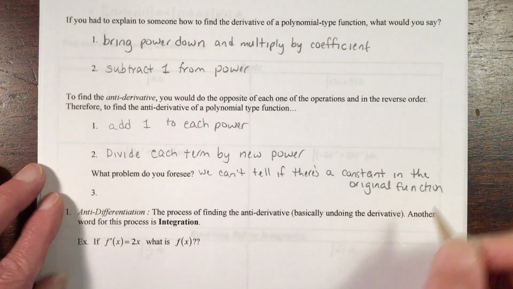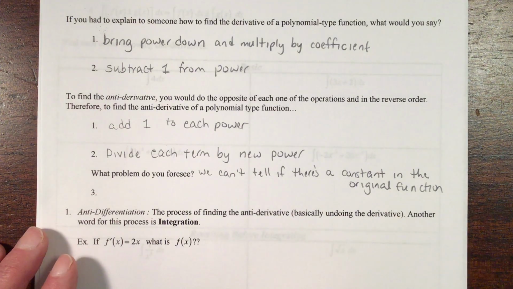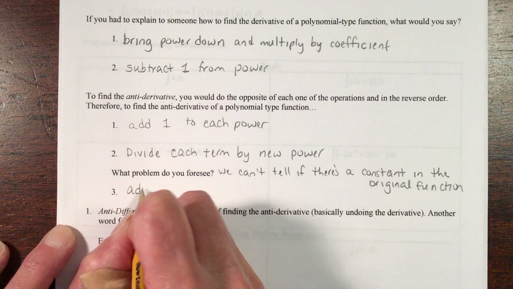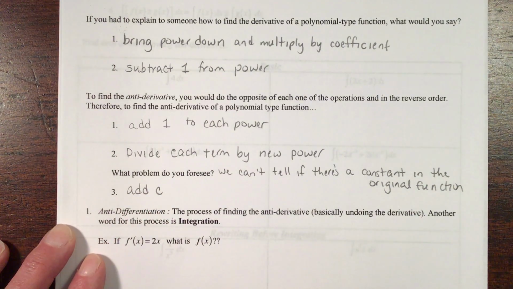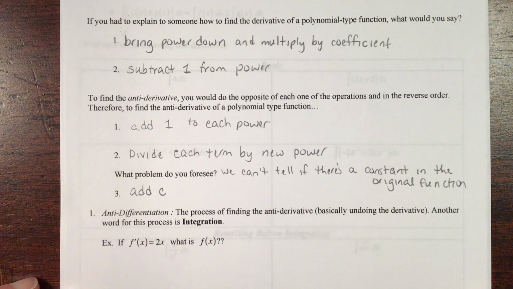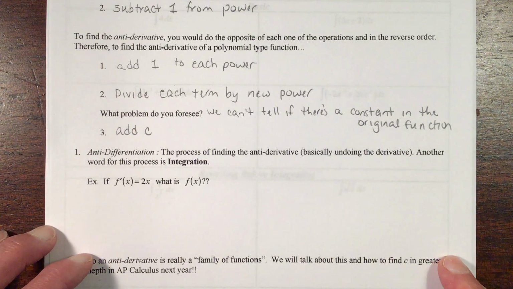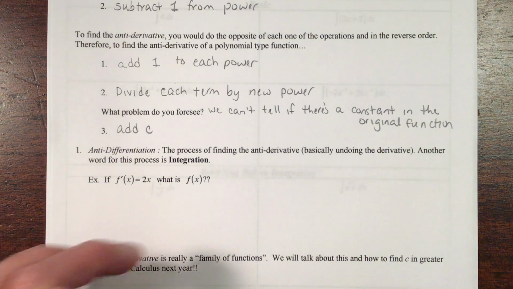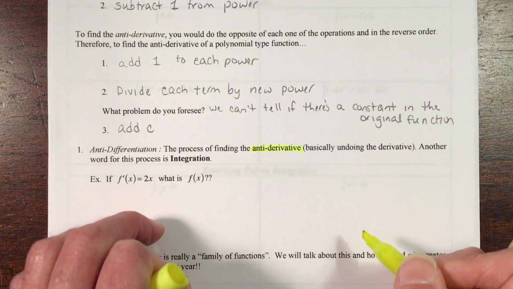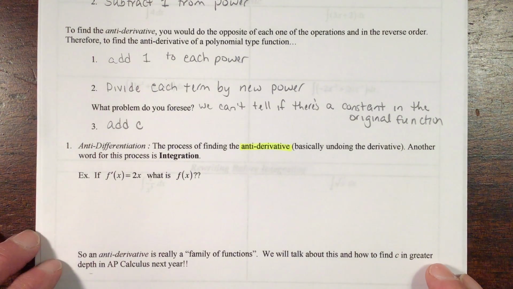So basically what we're going to do to help us deal with this problem is, after we're done doing the antiderivative, we're just going to add a c to the end. We're going to add something there to sort of account for the fact that there could be a constant. Okay. So our new word for the day is anti-differentiation, and this is the process of finding an antiderivative. Okay. And basically all we're doing is going in reverse order and undoing the derivative. Another word for this process is called integration.